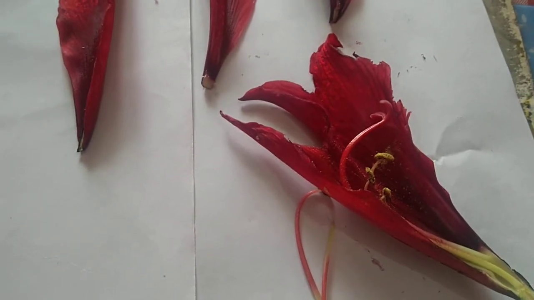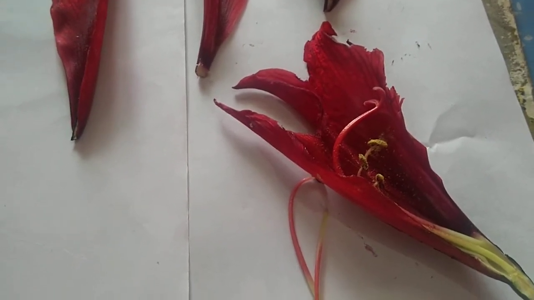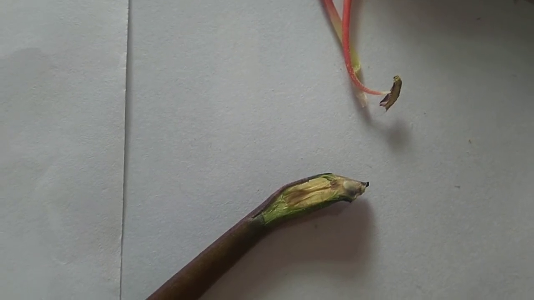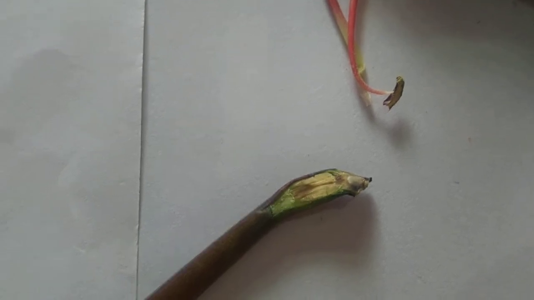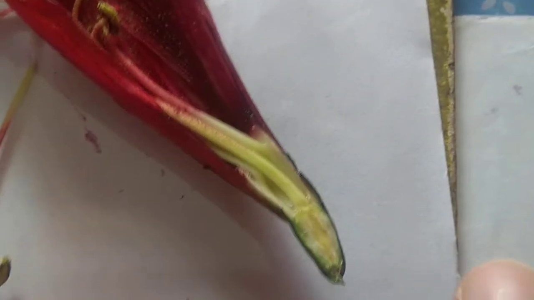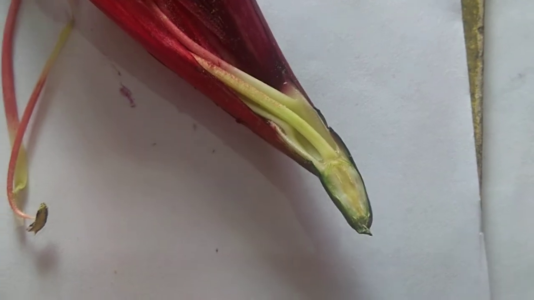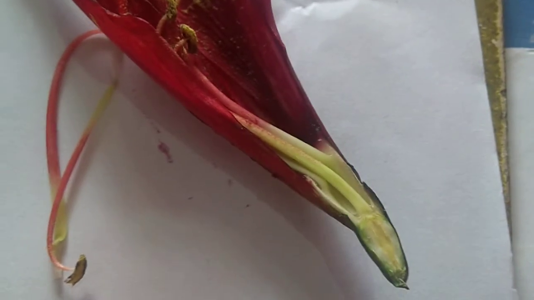Now we all know the function of the flower. The function of the flower is to produce seeds and fruit. Now basically this ovule is there. The ovule makes the seed, and the ovary makes the fruit. Now I'll tell you the types of pollination.